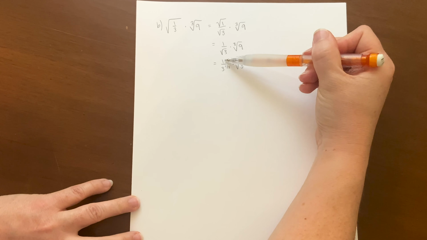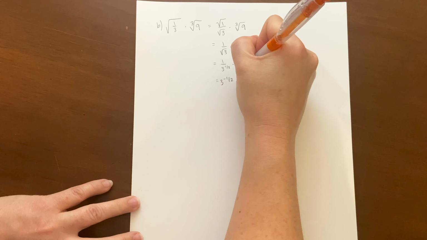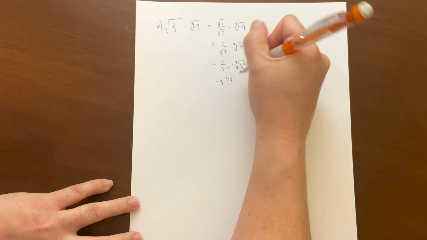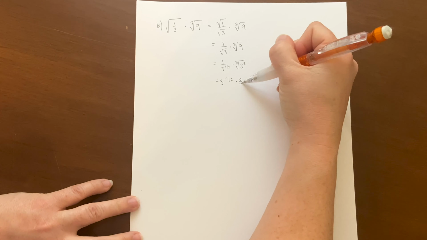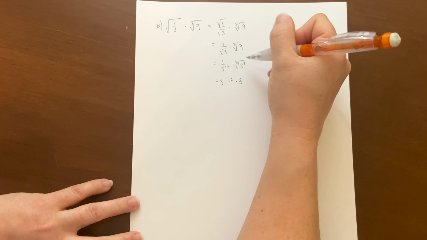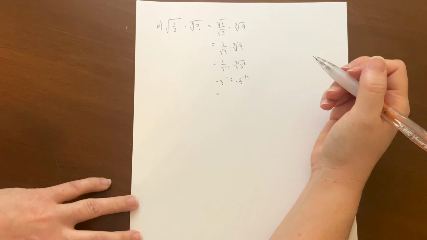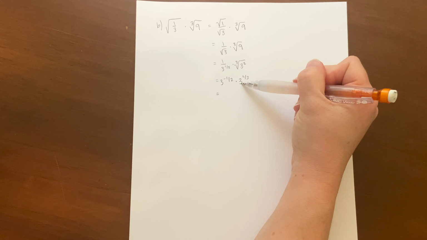I'm going to bring this one up to the top. So I'm going to make this one have a negative exponent. And then I'm going to change this one from radical form to rational form. The base is on the bottom, and then the root is on the bottom. So we've got 2/3. Aha. Now, we have base 3, base 3.